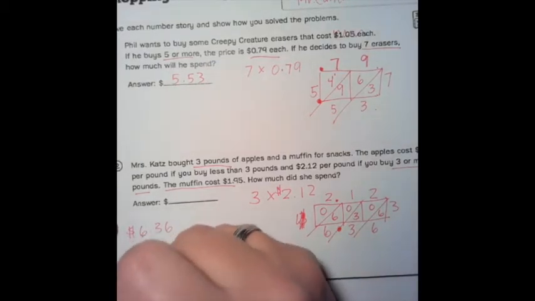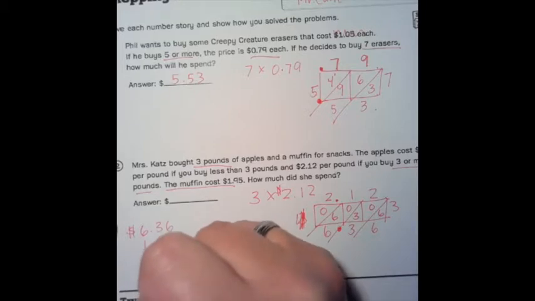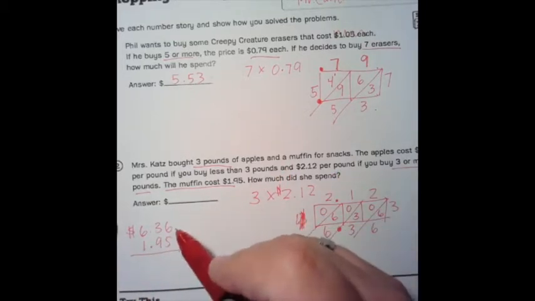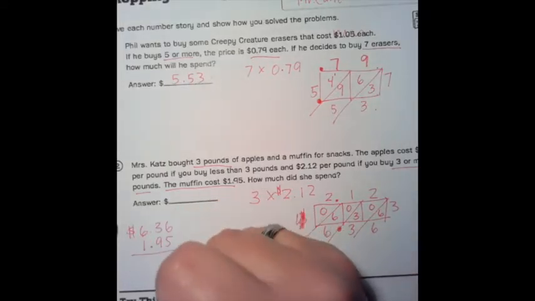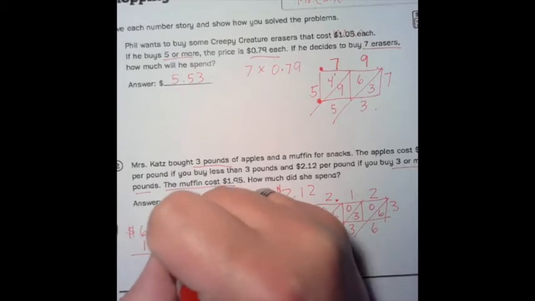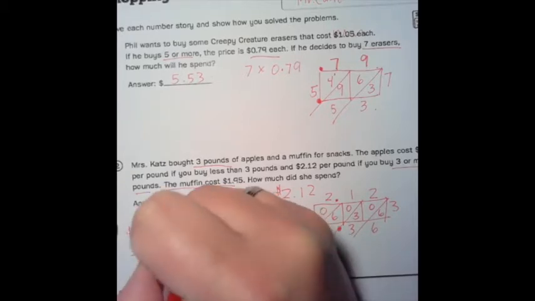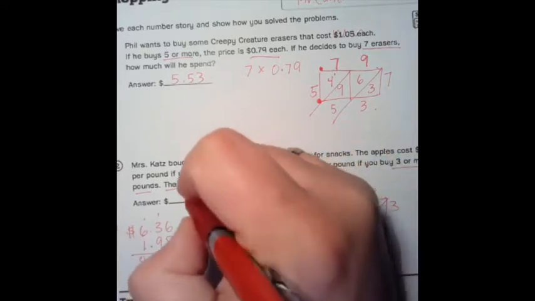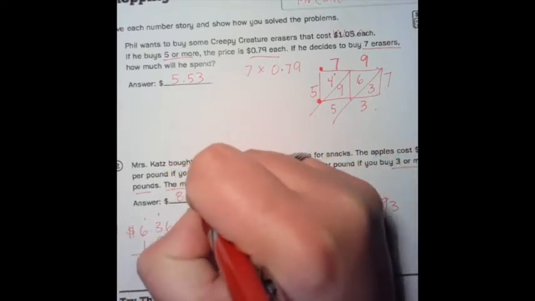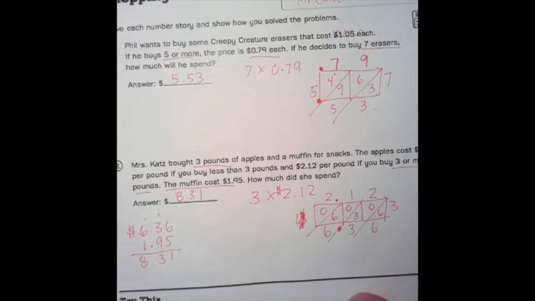Now we can't forget that he paid for also a muffin. So we're going to add that $1.95 for the muffin to the $6.36 it cost for the apples. So 6 plus 5 is 11, carry the 1, 9 plus 1 is 10, plus 3 is 13, carry the 1, 6, 7, 8, so it's $8.31 total for everything that he bought.